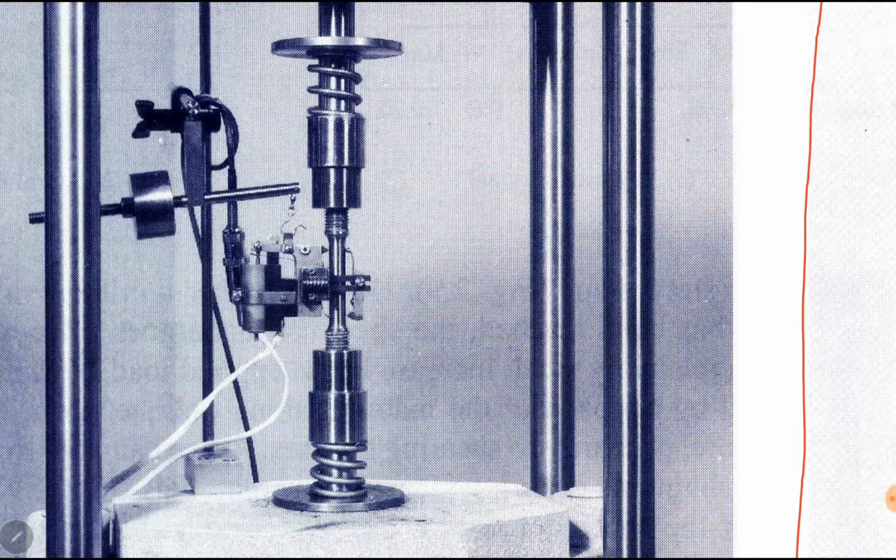For example, here is yield strength for pure iron, then for carbon steel, then for high strength low alloy steel, and then quenched tempered. The yield strength has been increased consistently due to heat treatment processes and alloying processes.